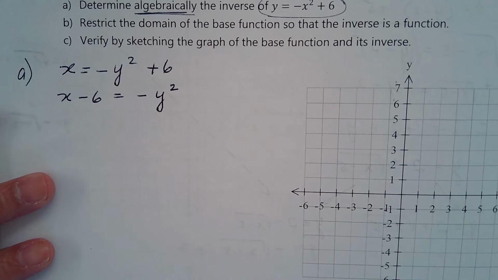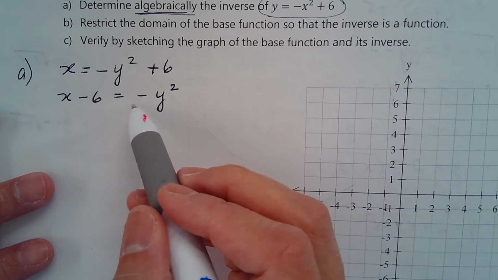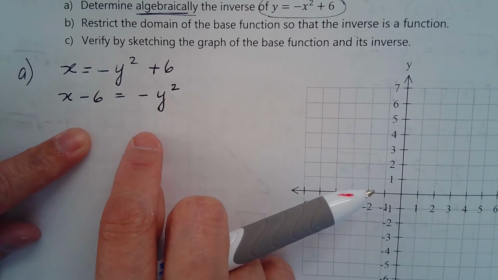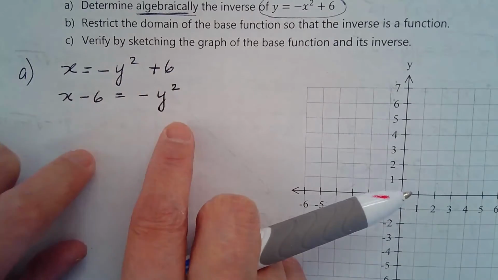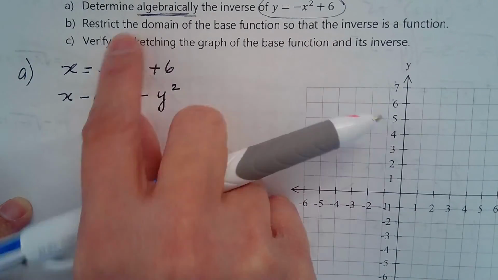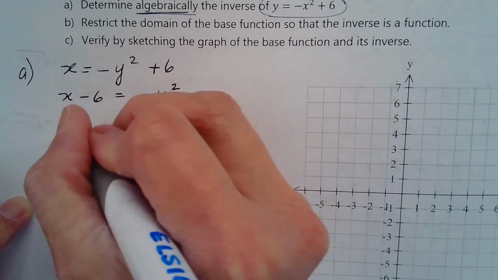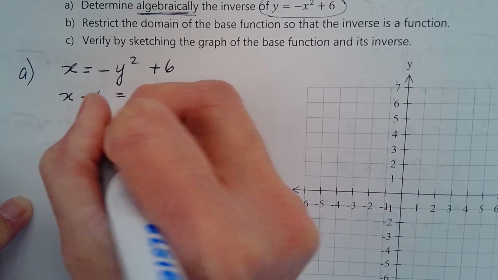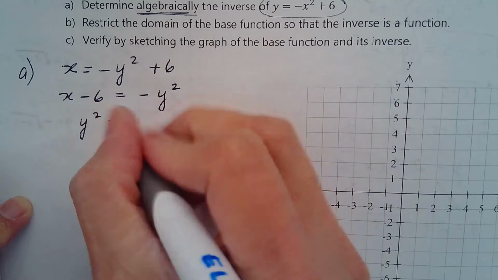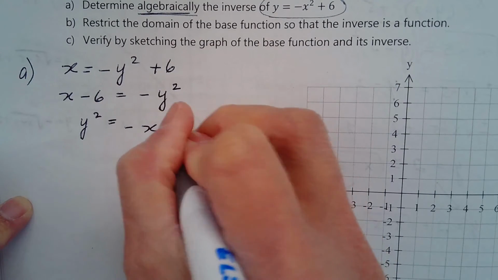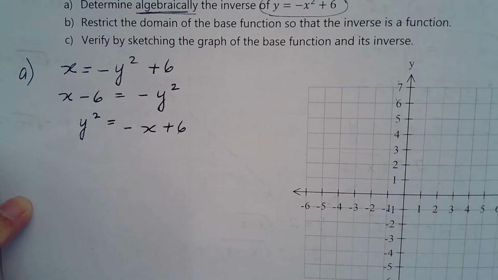One person was saying that we can multiply by negative 1 on both sides. Yeah, that's okay. Another possibility is to switch them around. So this negative y squared will go to the other side. That will make it a positive y squared. And then everything in here goes on the other side, so that becomes negative x plus 6. Oh, I like that idea.